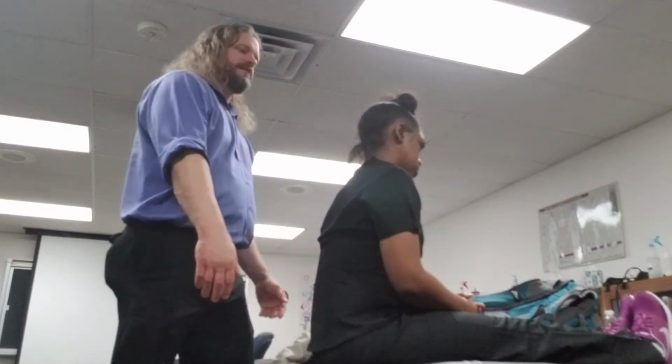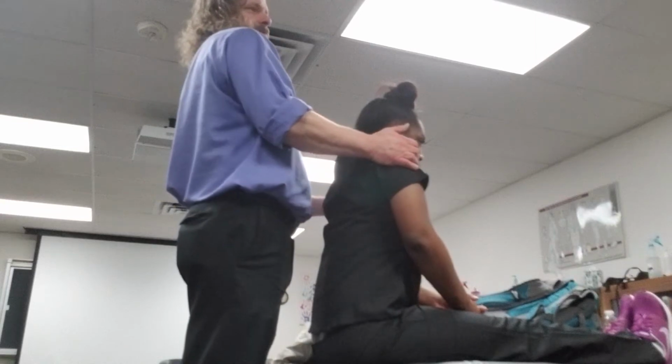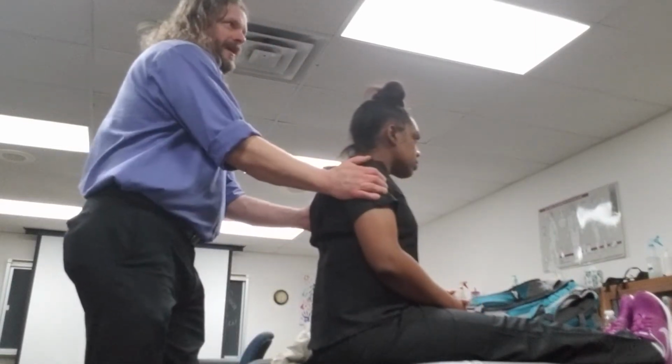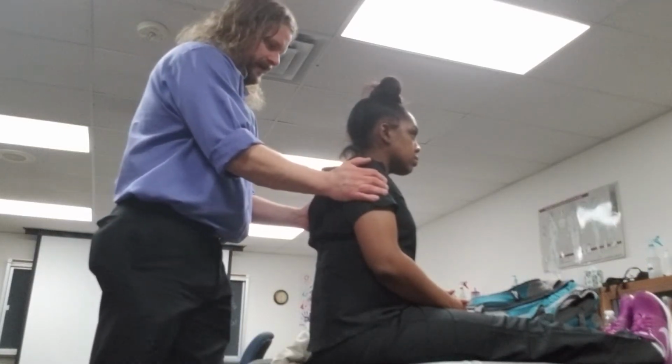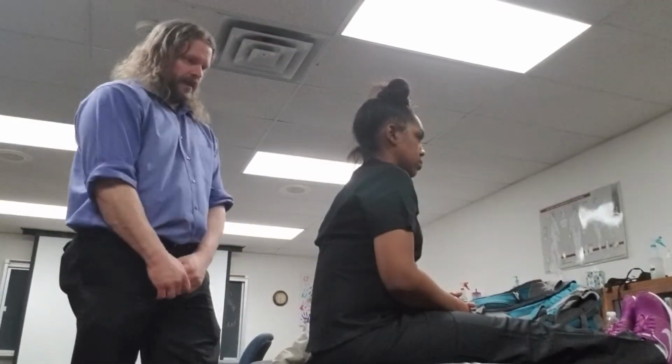And then actions: elevation of the scapula at the scapulo-costal joint, and same as rhomboid, retraction or adduction because it's DEA. You can call it adduction of the scapula at the scapulo-costal joint.